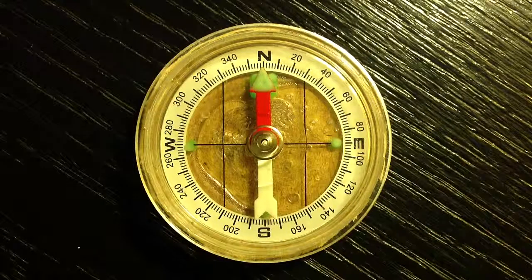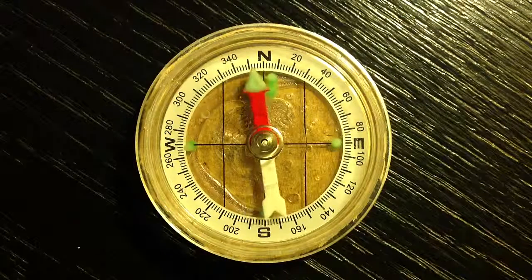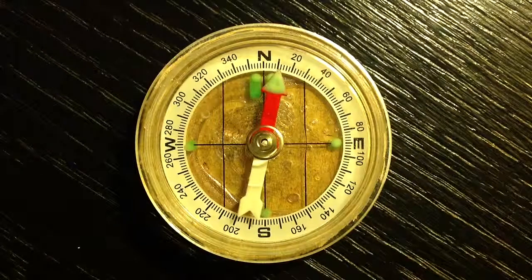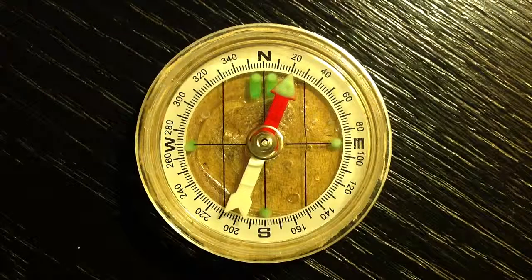Now suppose that we keep the compass aligned all the time so that the N actually aligns towards true geographic north. As we move around on the Earth's surface, we're going to find that in some locations the compass needle points eastward from true north. That is known as a positive declination. In this case, the declination would be roughly plus 20 degrees.